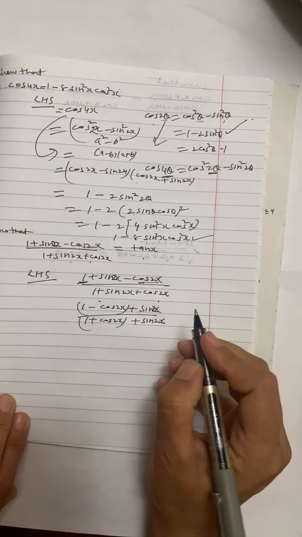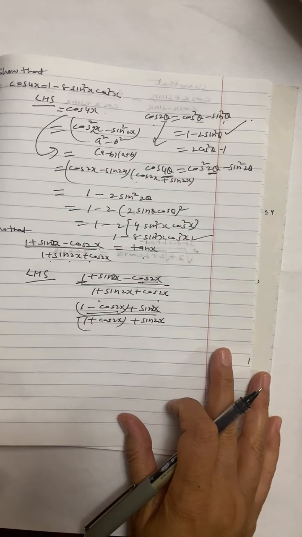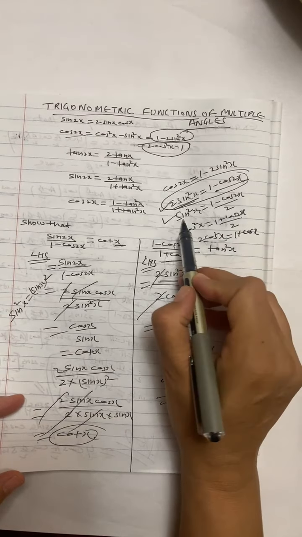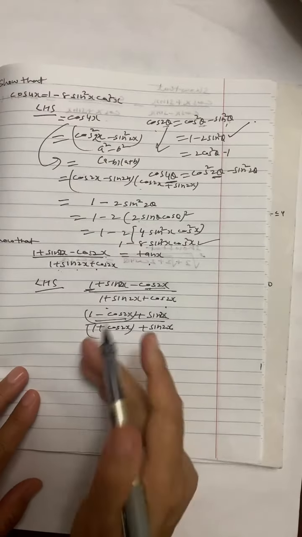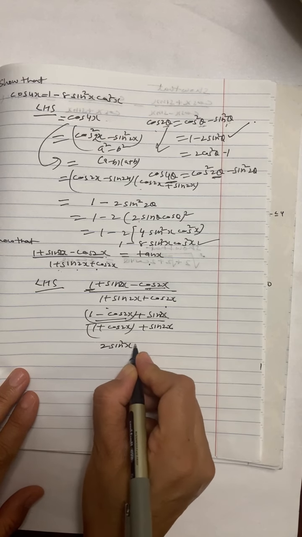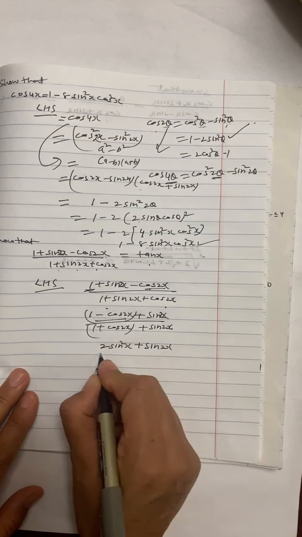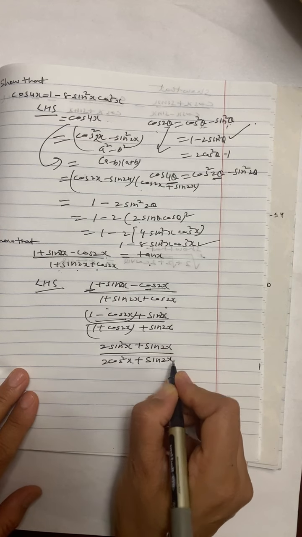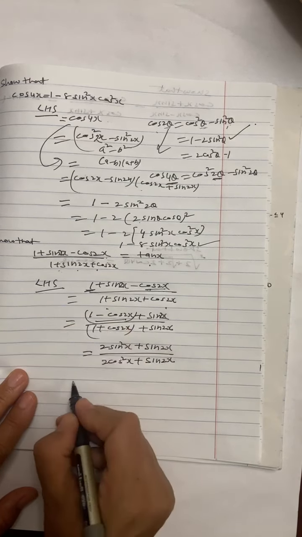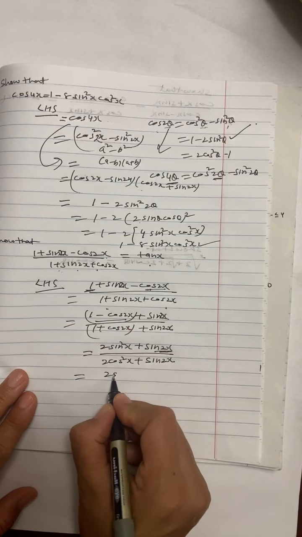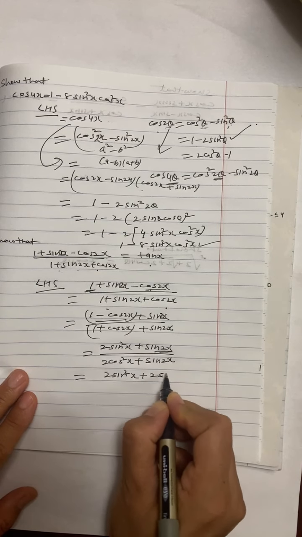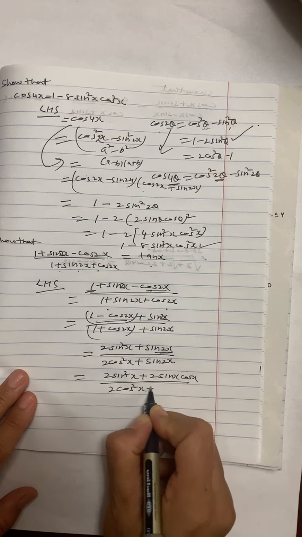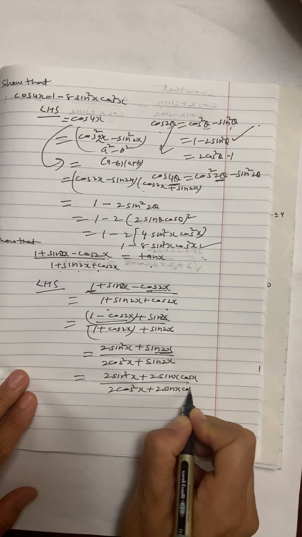Okay. Now here 1 minus cos 2x, as we already know from the previous one, is 2 sine square x. So this is 2 sine square x plus sine 2x divided by 2 cos square x plus sine 2x. Now from here, sine 2x can be written as 2 sine x cos x, so this is 2 cos square x plus 2 sine x cos x.